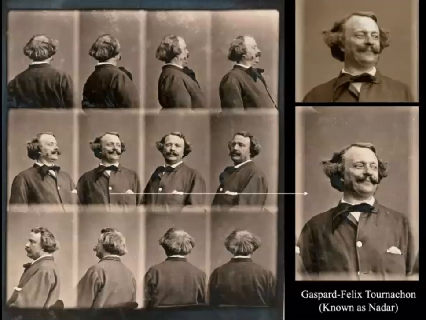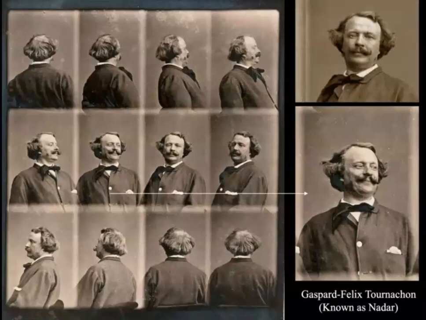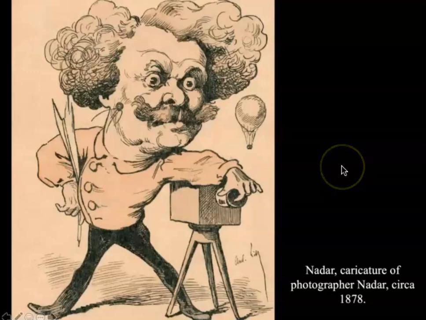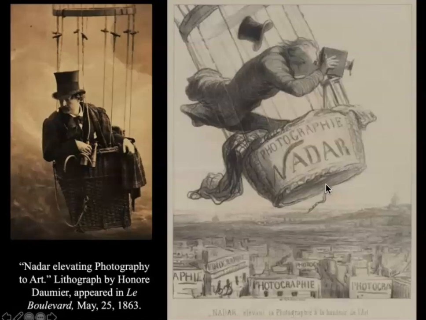I wanted to show you these images of himself. I love this one that I have the arrow pointing to. It's just so silly. But he really starts out as a caricaturist, creating caricatures for newspapers, but does find his place in photography. So this is a caricature of himself by himself in 1878.